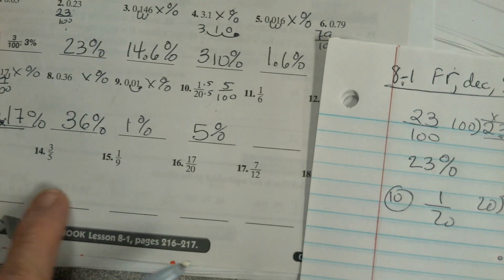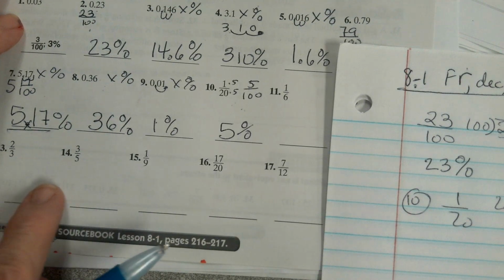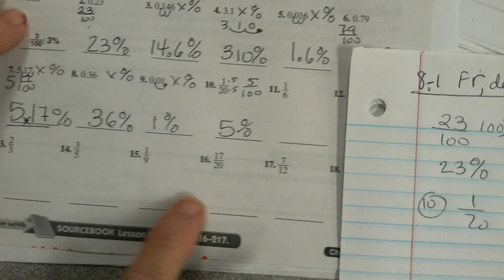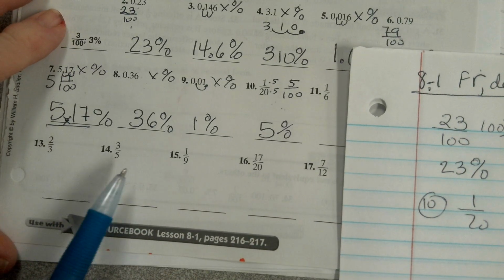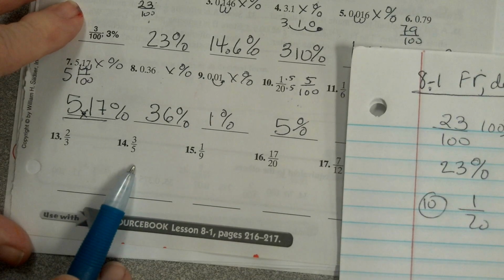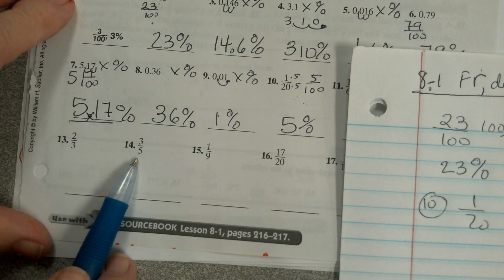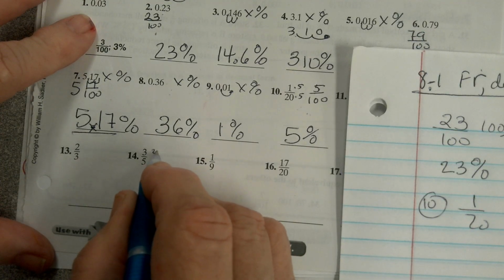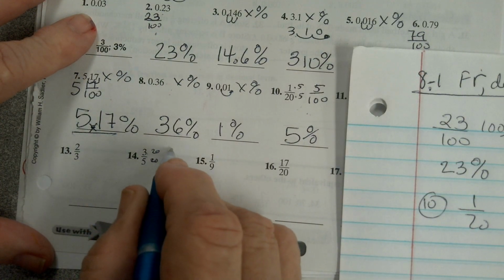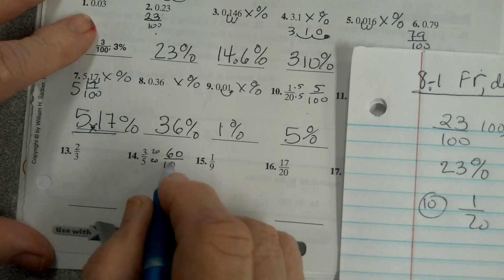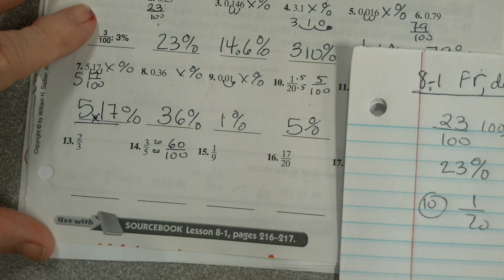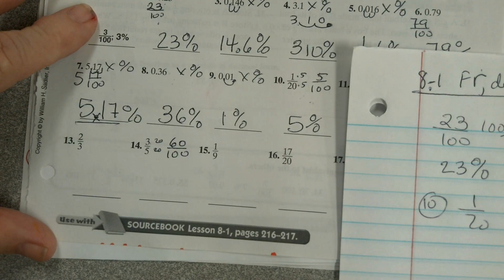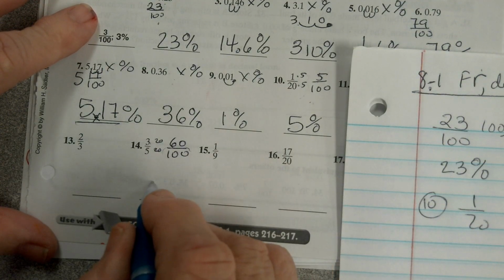Then look at all these down here. Who knows which ones I can make into 100? What about 16? Oh, well, let's do this one first. What would I have to multiply that 5 by? By 20. So that's going to be 3 times 20 is 60 over 100. Do I have a percent yet? What is it? It's 60%.